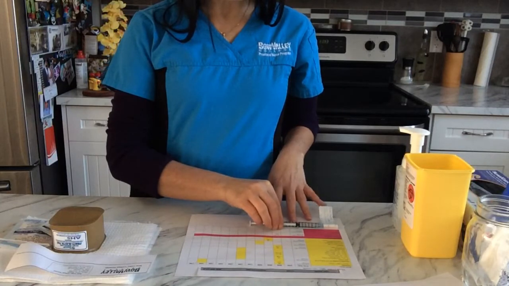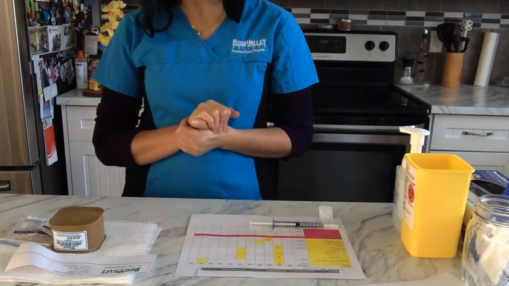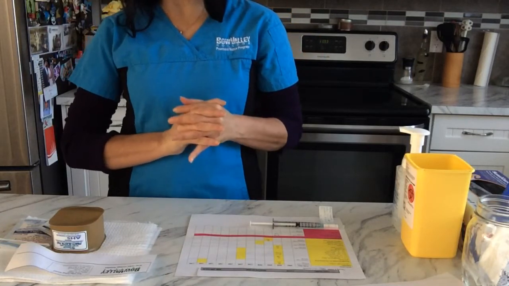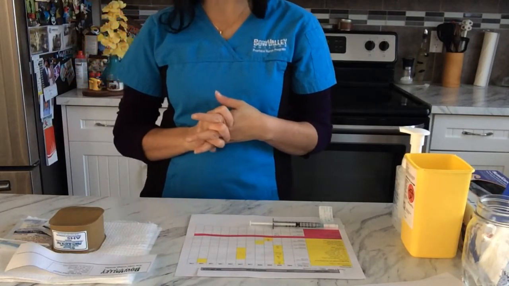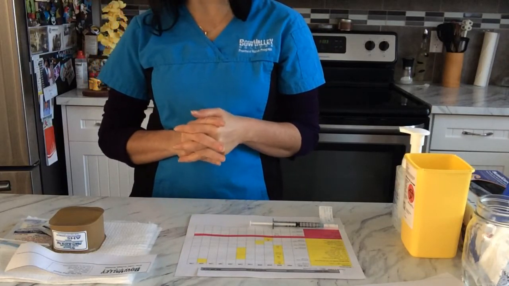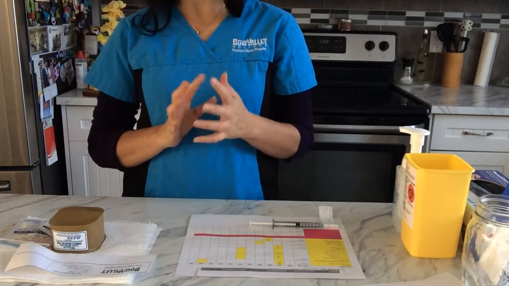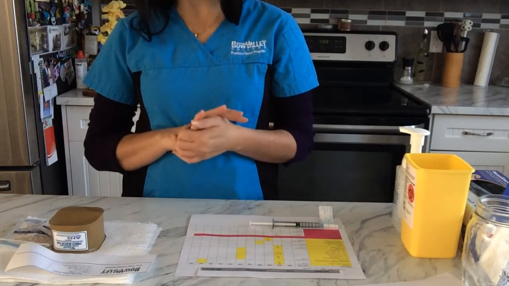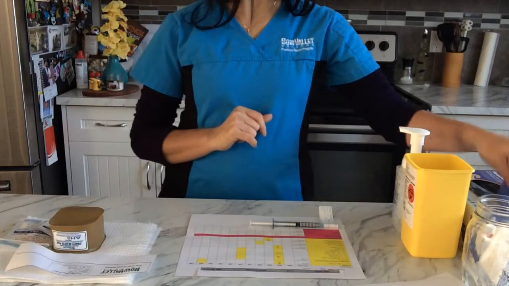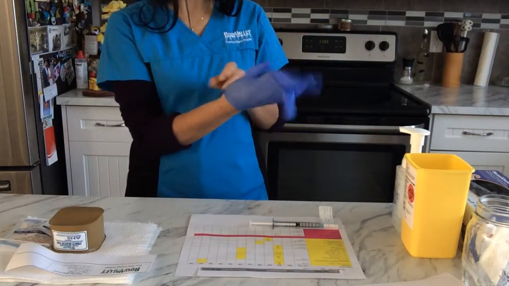So I'm gonna ask her, doctor ordered some heparin for today. Have you had heparin before? And she says yes. Which side do you usually have the heparin? And she says on the abdomen area. So I'm gonna assess the skin, if it's okay, and she said yeah. So I'm gonna grab some clean gloves.